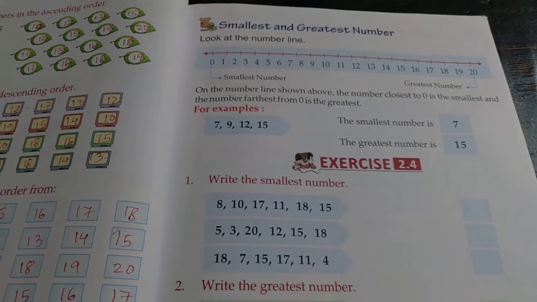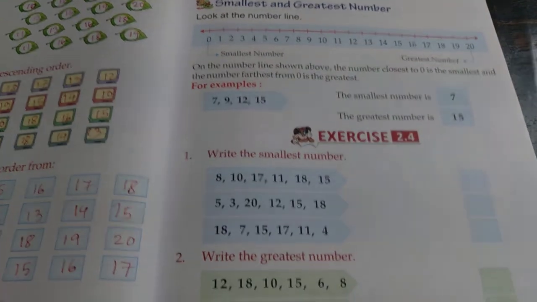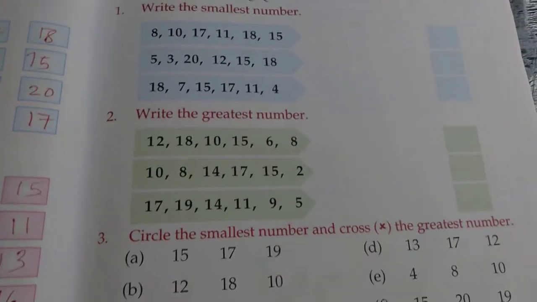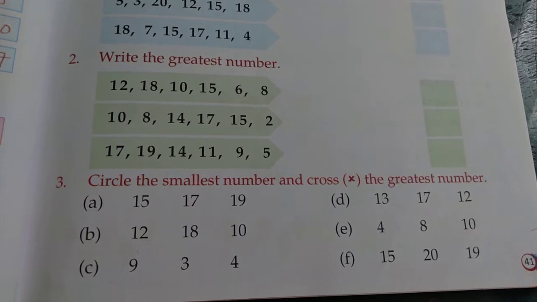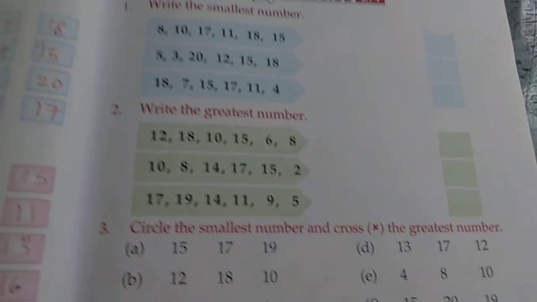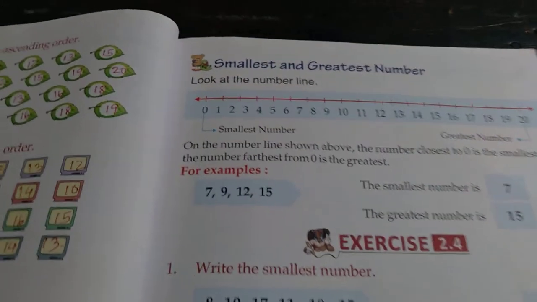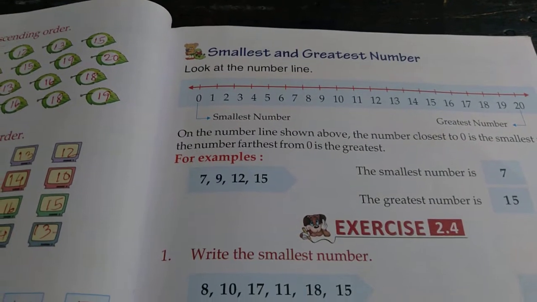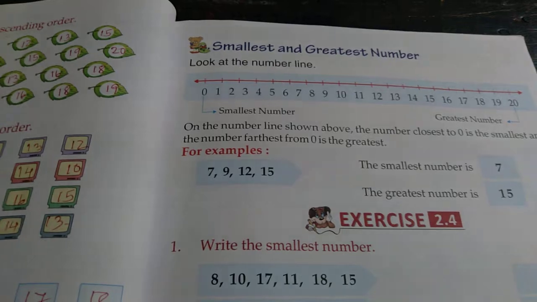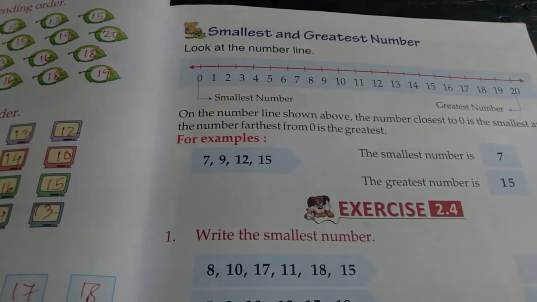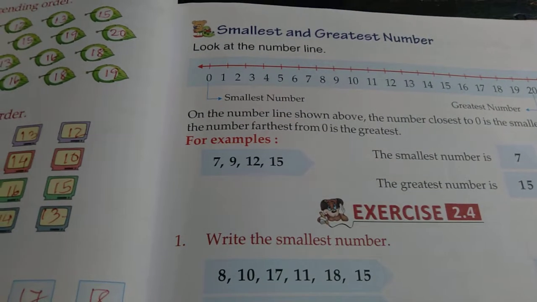Now in this video we will do page number 41. Yes children, today as you know we don't have maths class, but still I am sending these videos because we were unable to finish the chapter in the offline classes.